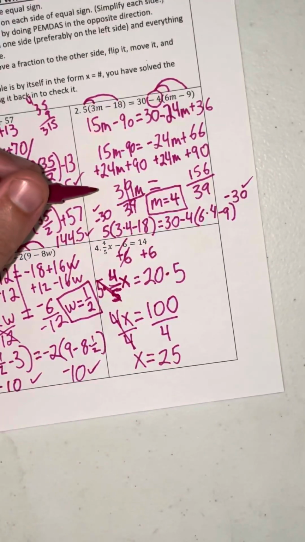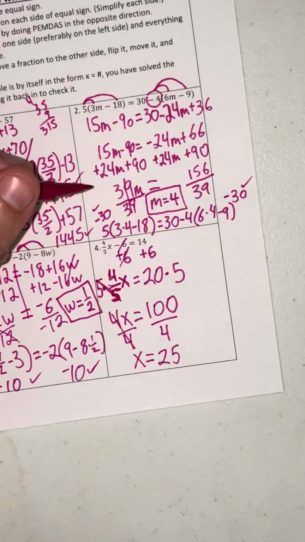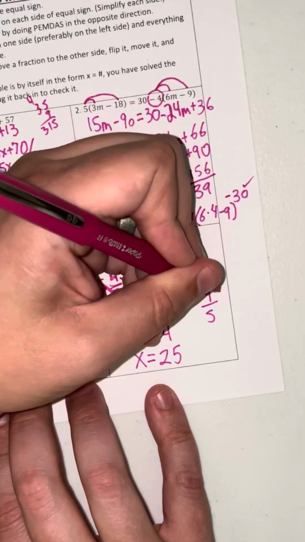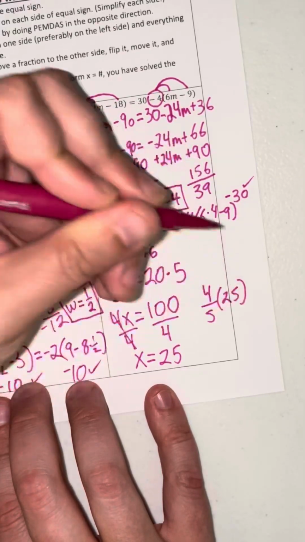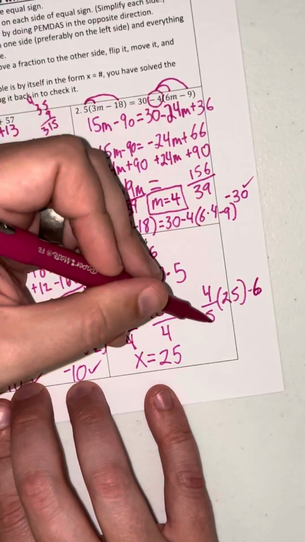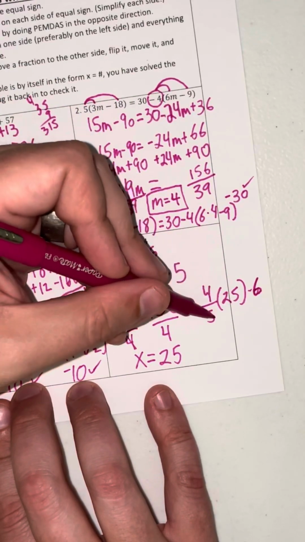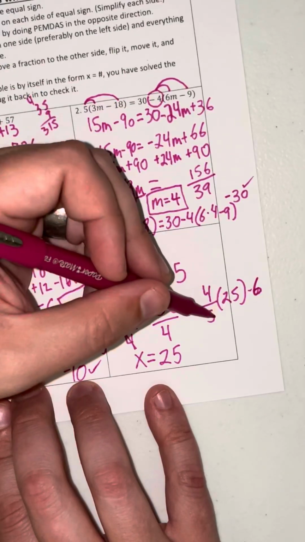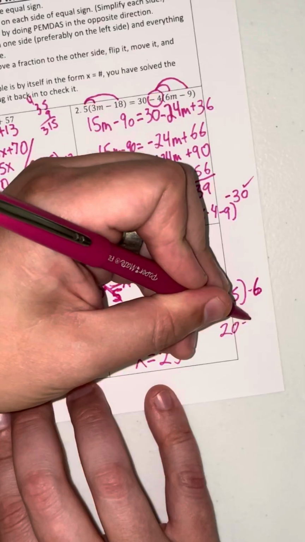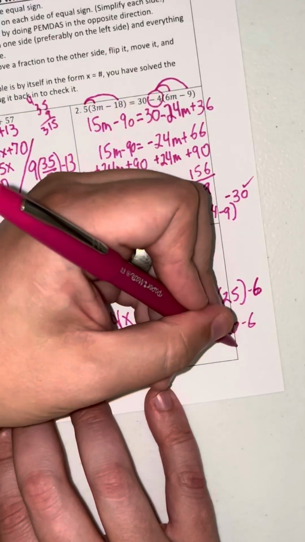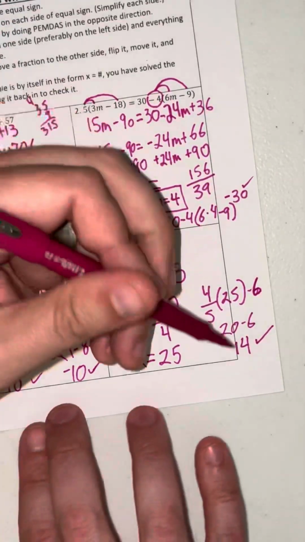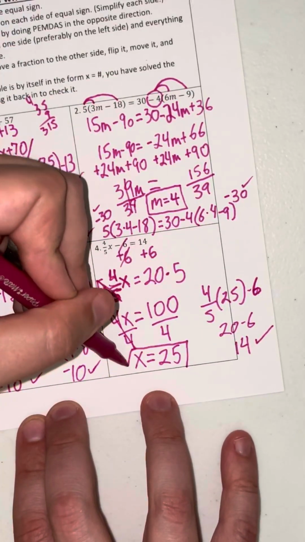And so my check then, of course, would be 4 over 5 times 25 minus 6, and that should equal 14. If I divide 25 by 5, that is 5. Well, 5 times 4 is 20. And 20 minus 6, of course, does end up giving me 14. There's my check, so I know I've got the right answer there. It's x equals 25.